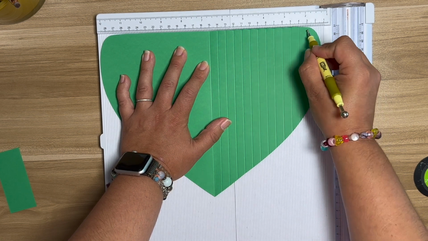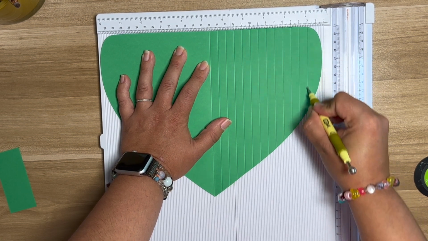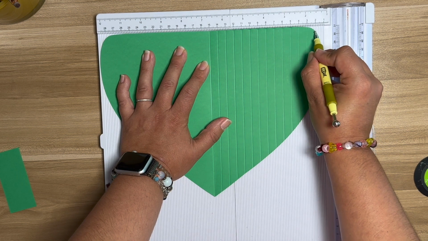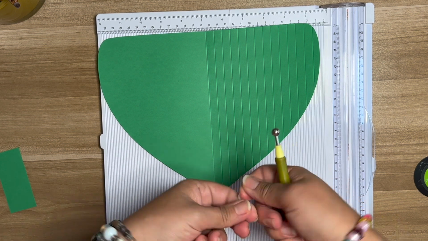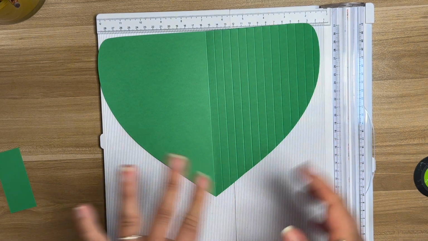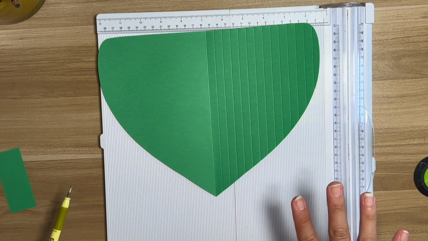Now, if you don't have a scoreboard, you can do the old way of just, you know, the paper fans that you would fold back and forth. You can do exactly the same thing. You can do that, okay?